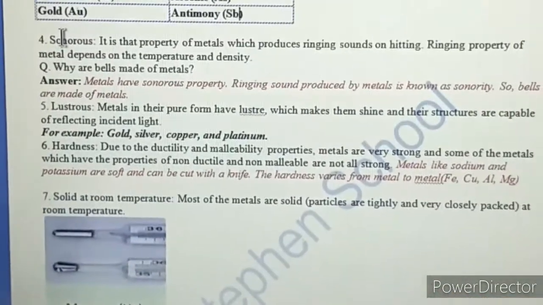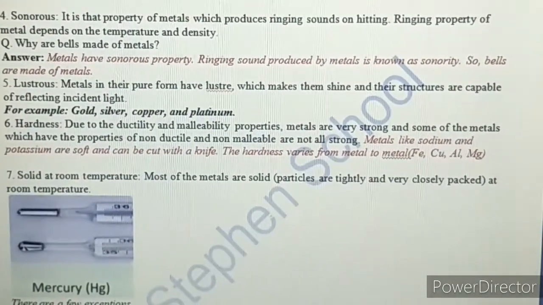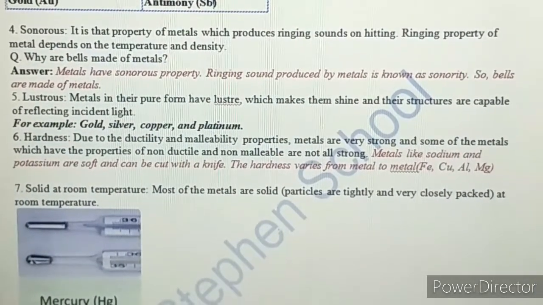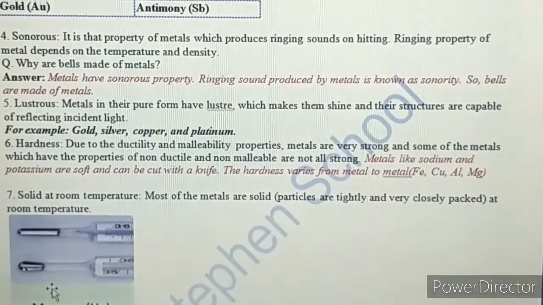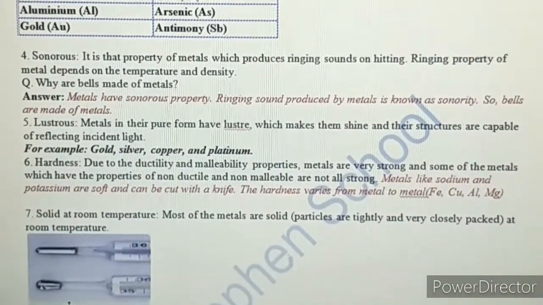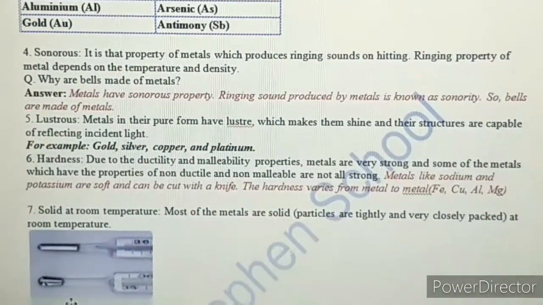The question is also here: the ringing property of metal depends upon what, children? Temperature and density. Now why are bells made of metals? Metals have the sonorous property. The ringing sound produced by metals is known as sonority. So bells are made of metals.